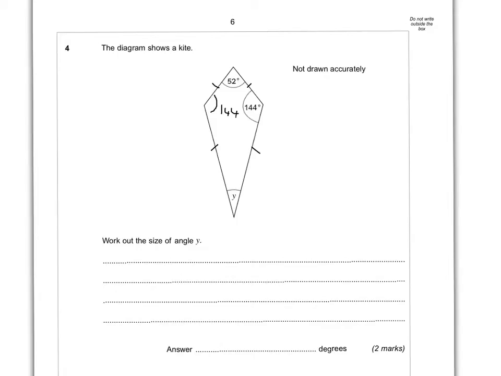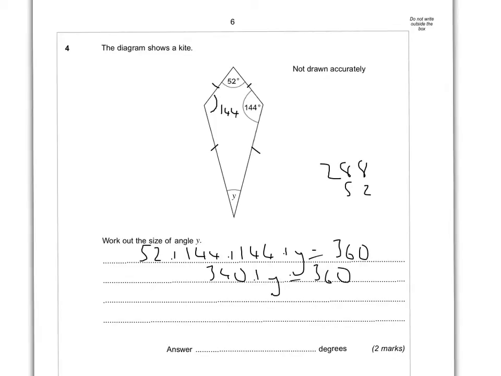I'm getting 2 marks for this, so I'll maybe just take a second or two to write it out in a bit more detail. 52 plus 144 plus 144 plus y equals 360. Again, when they're marking this, be looking for some kind of suggestion that you know that adding up gives 360. What I've written there is a very clear statement of that. When I add these up, 144 plus 144 is going to give me 288. When I add on 52 to that, I'm saying this out loud, I'm not even doing it in my head, 288 and 52, I should be able to do that a lot quicker, that's going to give me 340. 340 plus y equals 360, y equals 20.